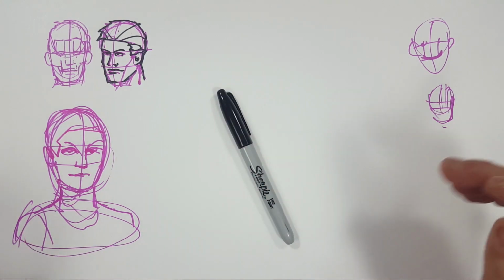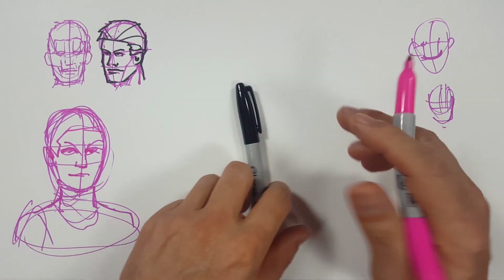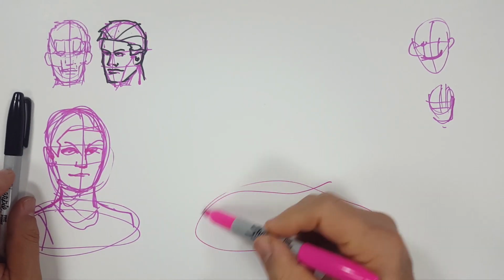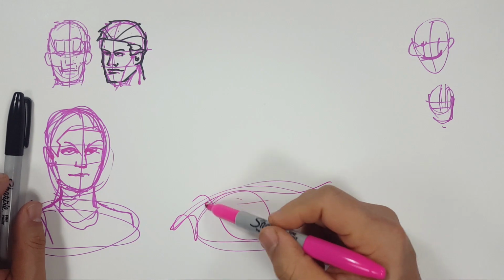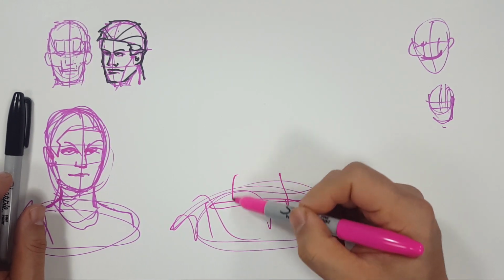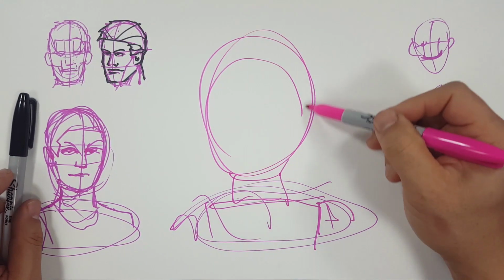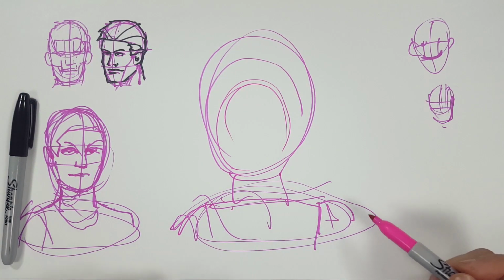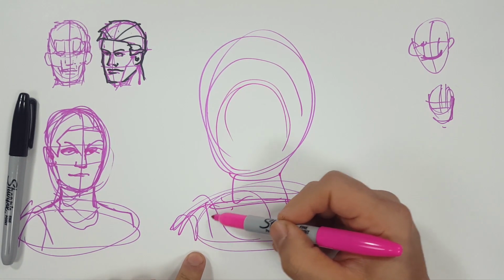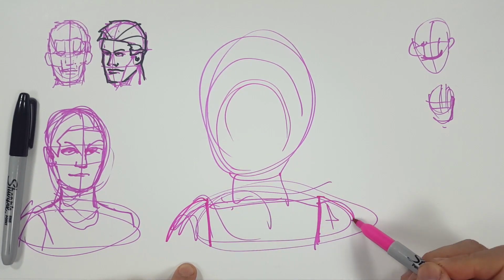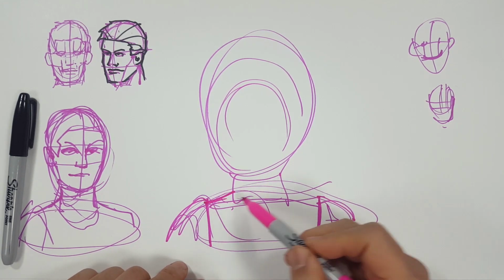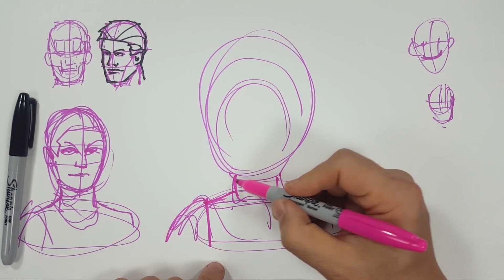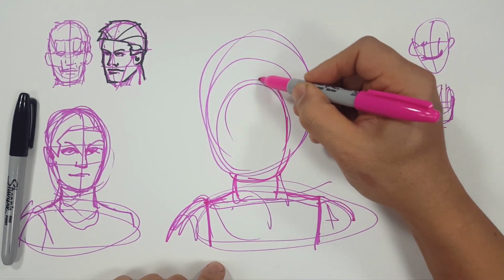So let's do another one over here. What I like to do is play around with the shoulders. There's the body, the shoulders, the neck's coming up, head's going to be right there. Oops, that's too big, way too big. So let's look at it this way too. If this is the shoulders like this, then the shoulders come up here, neck's going to be there. The head is only about like this.